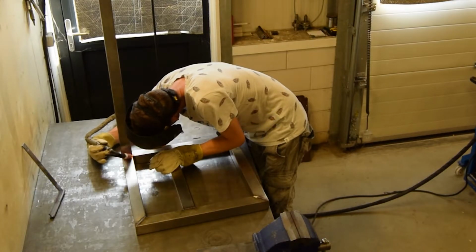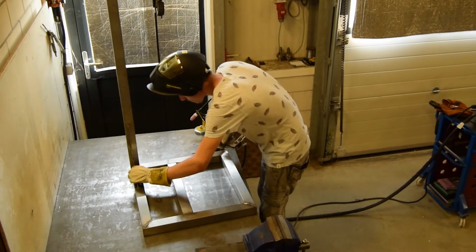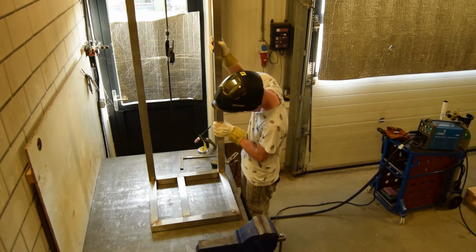To make construction of the frame a lot easier, I will be making it out of 3 sections, 2 outer parts and 1 inner part.